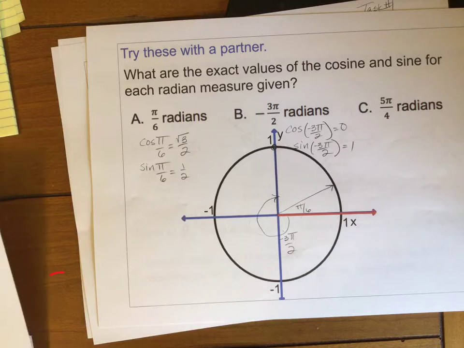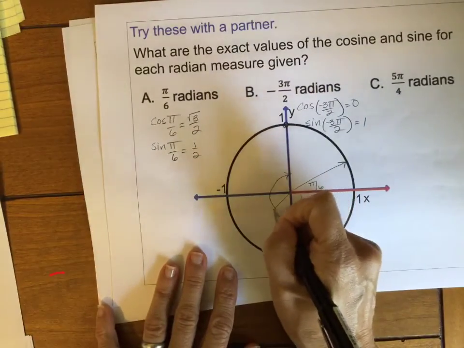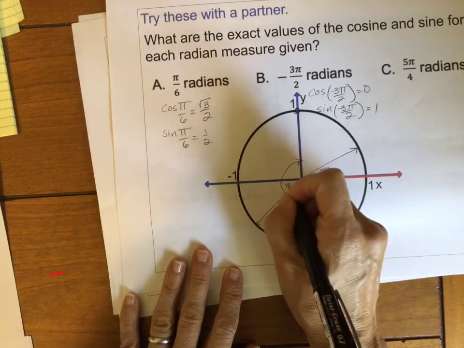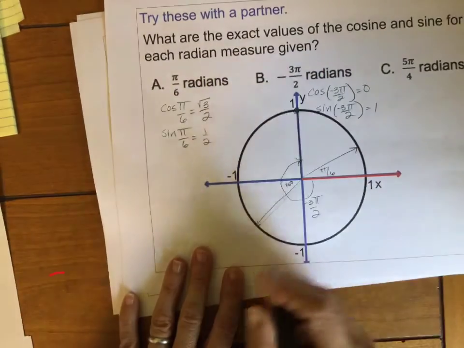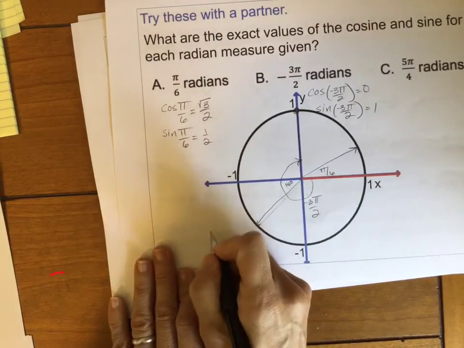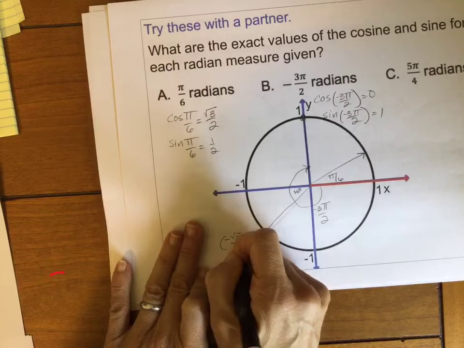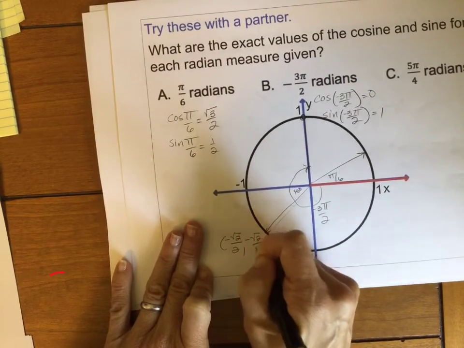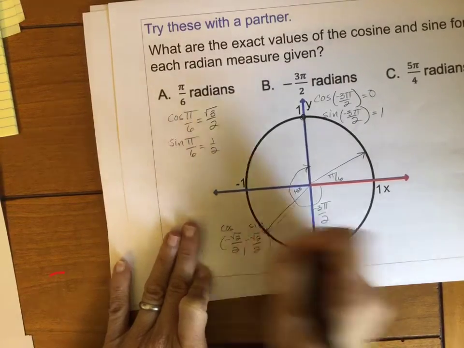And then last but not least, 5 pi over 4 actually is just on your unit circle. So you guys should have noted that it was in the third quadrant. It's this 45-degree angle between your x-axis and the terminal side. And those points, I'm just going to write them in down here, are negative root 2 over 2 and negative root 2 over 2. We know this is cosine and this is sine.